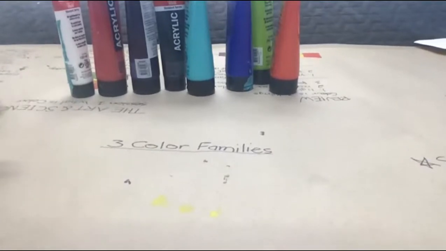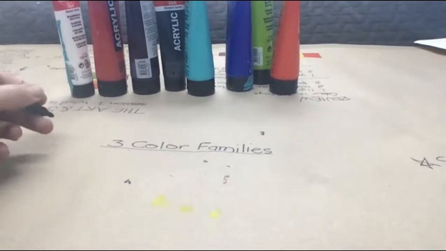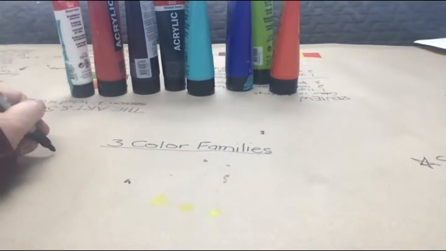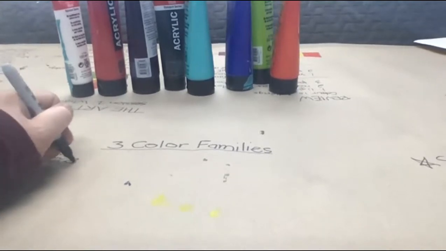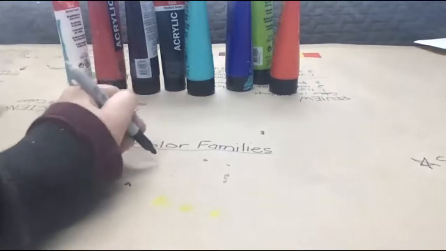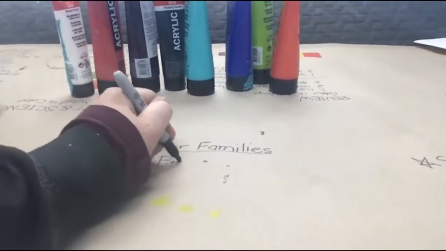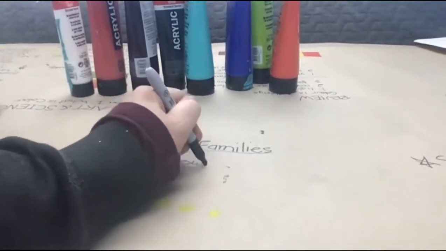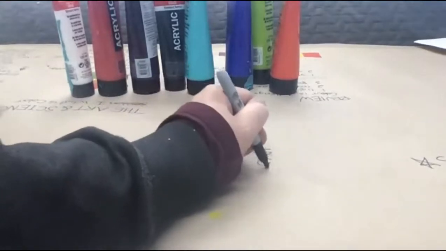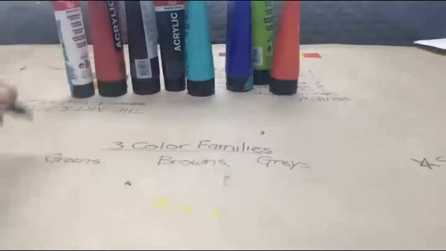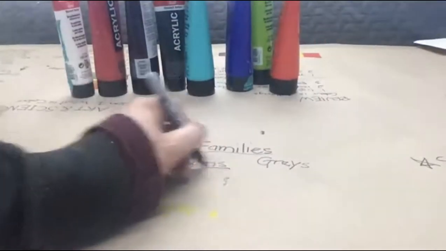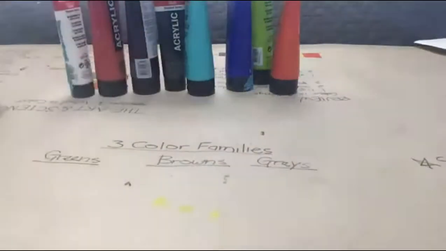And it works really nicely because, at least in English, they happen to be typical family names. So let's think about the greens, the browns, and the grays. These are your basic groupings.